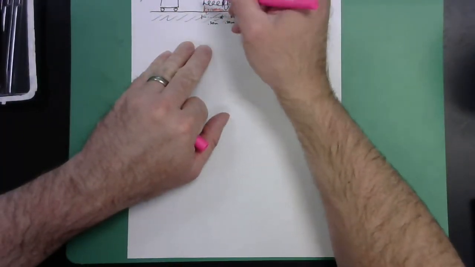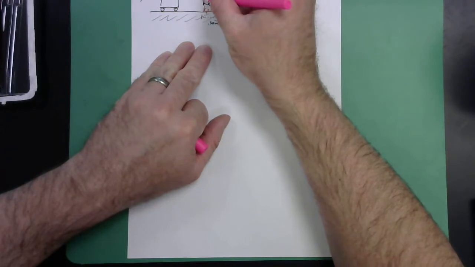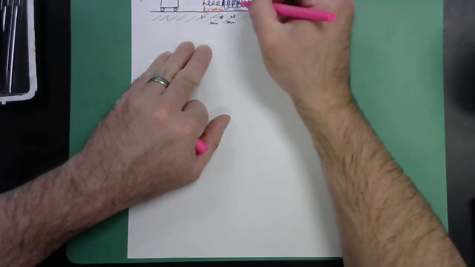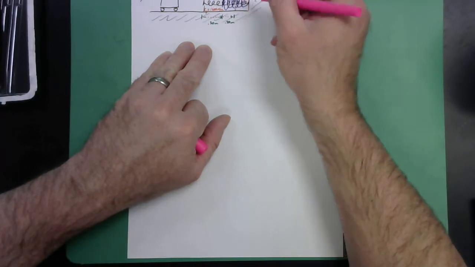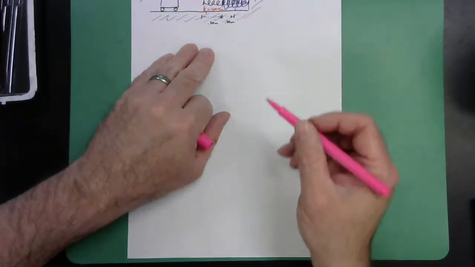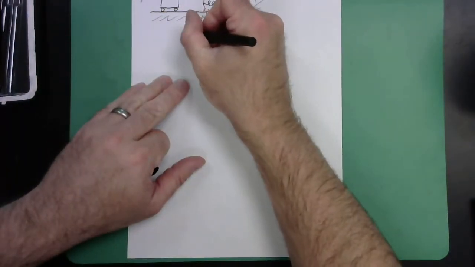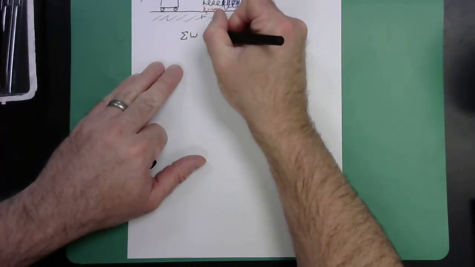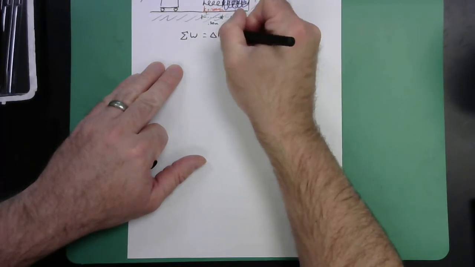Makes sense. All right, so we are doing an energy problem. And really, we want to know the speed just before it hits. So our starting point is going to be here, and our ending point is going to be here. So we're analyzing the motion from here to here, starting with our great big energy formula, our work kinetic energy theorem, sigma W equals delta K.